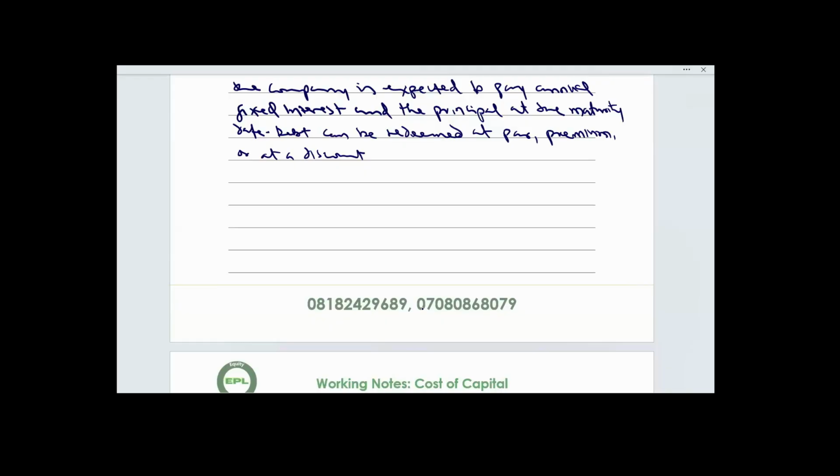If it is more than 100 naira, that means the debt is quoted at a premium. If it is below 100 naira, it is quoted at a discount. Where the question is silent, you are going to assume it is quoted at 100 naira per unit.